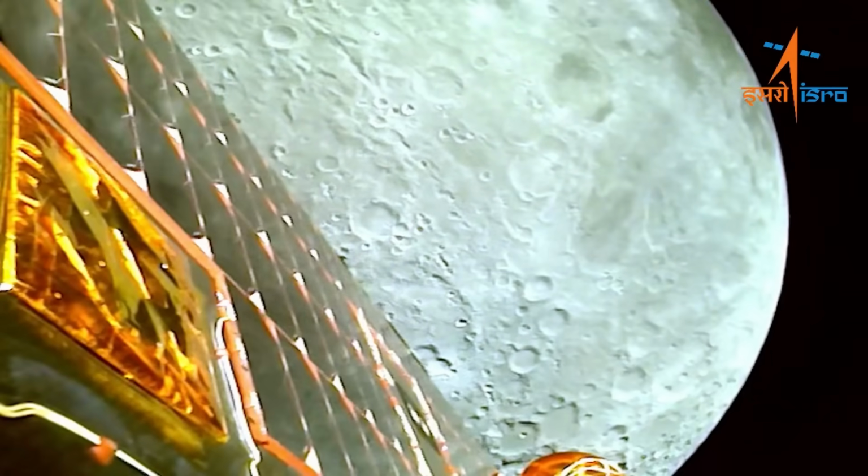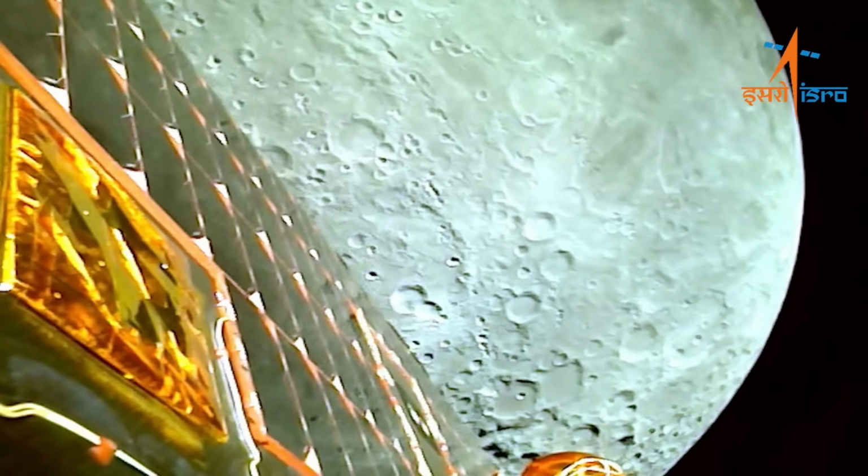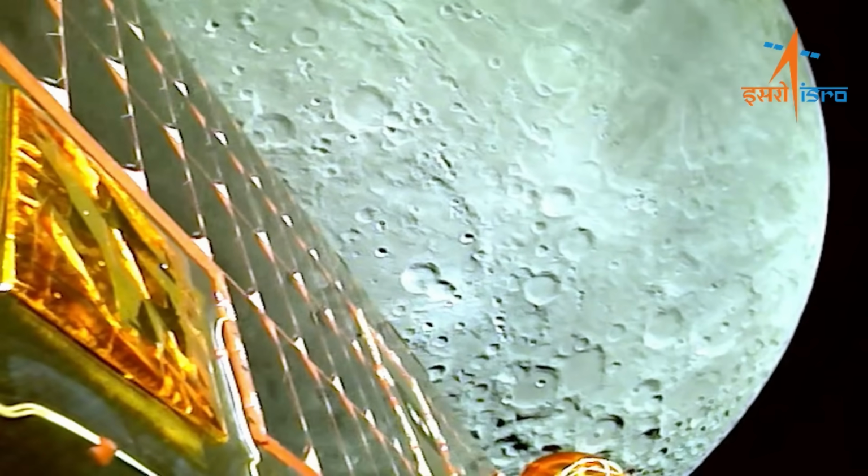With Chandrayaan 3 finally in lunar orbit, it is hoping to land on the moon and put to bed all those bad memories from Chandrayaan 2. But in the last couple of days, I think I've finally got all the information I need to understand why Chandrayaan 2 crashed.